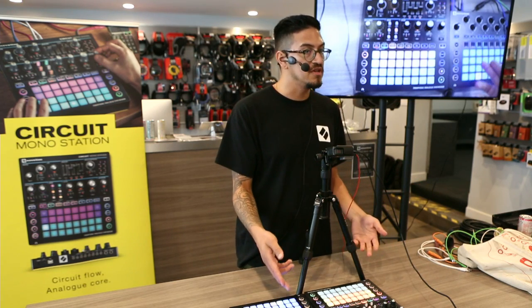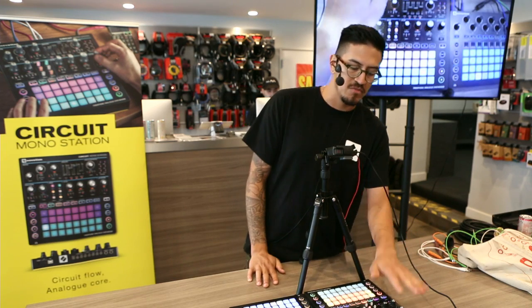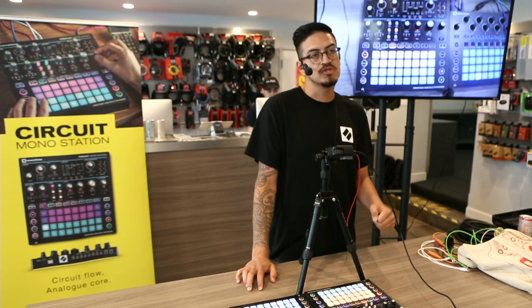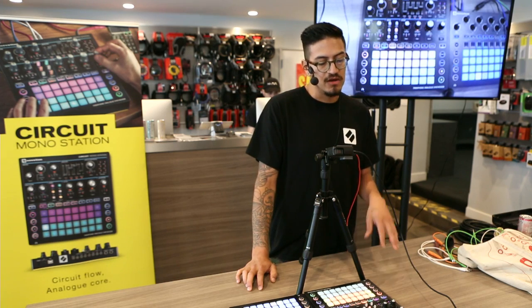6 notes of polyphony each, especially for sequencing, it's really powerful. But then if you have the mono station doing something super solid or super simple, it's a really good combination, especially with anything else.